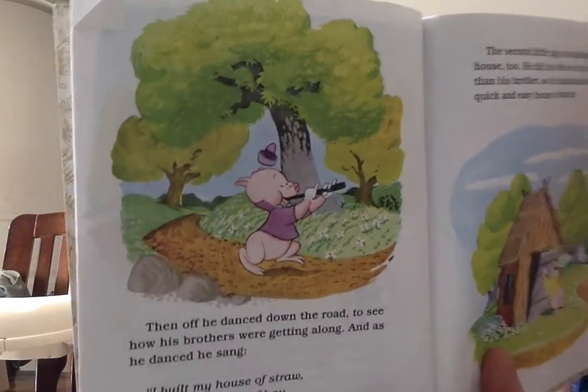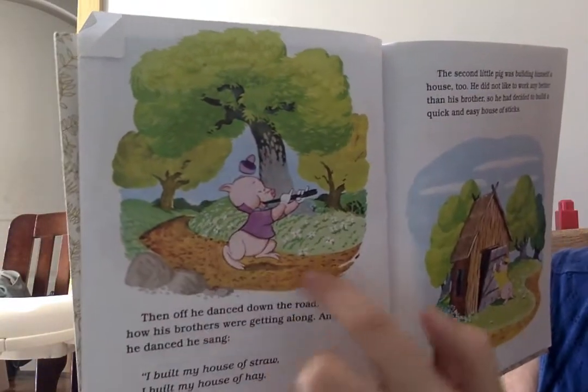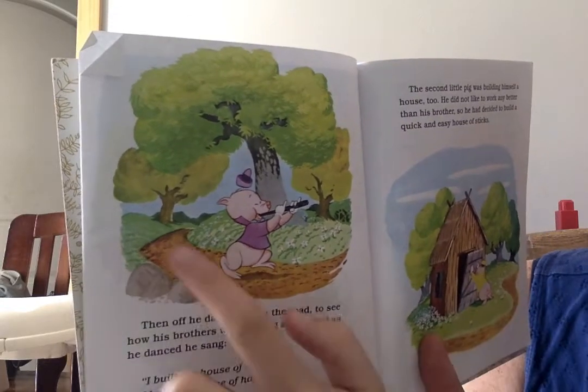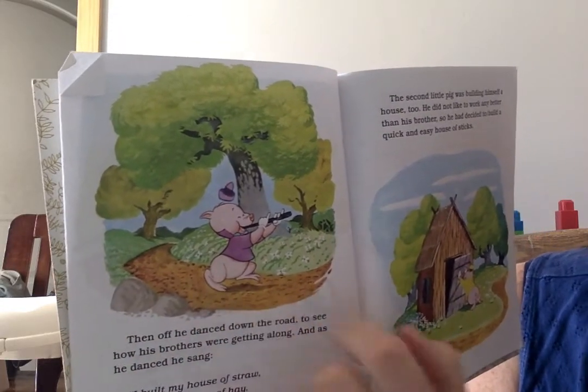So he is a character. Where is he at? What is the setting? He's walking down a path, maybe in the forest.